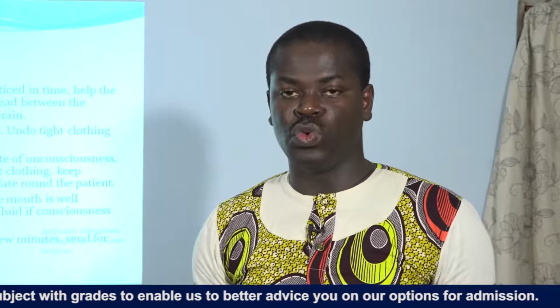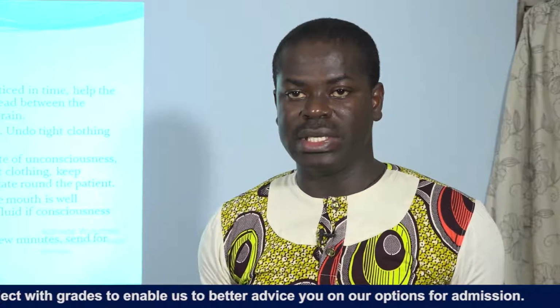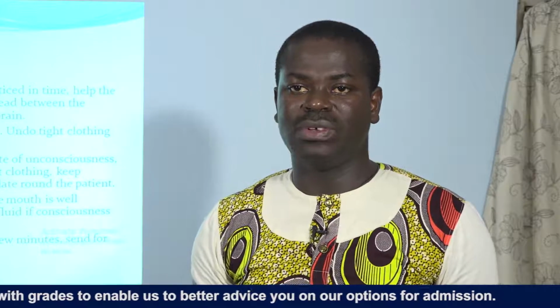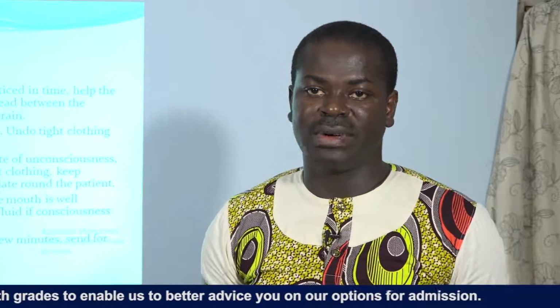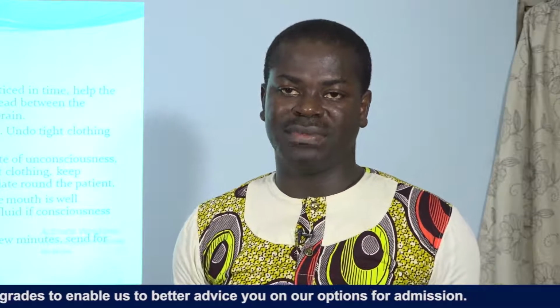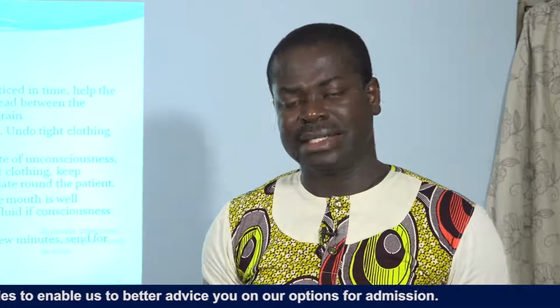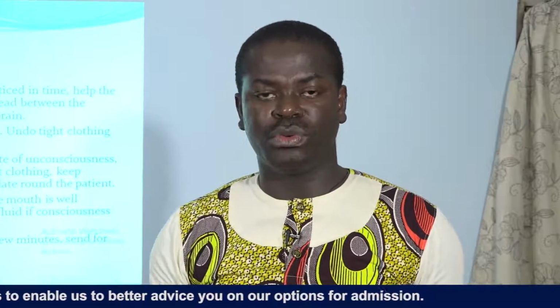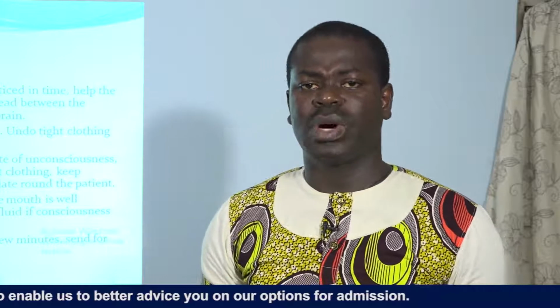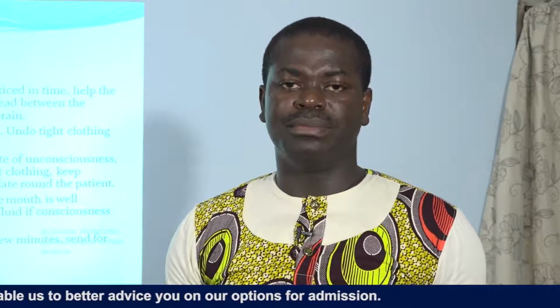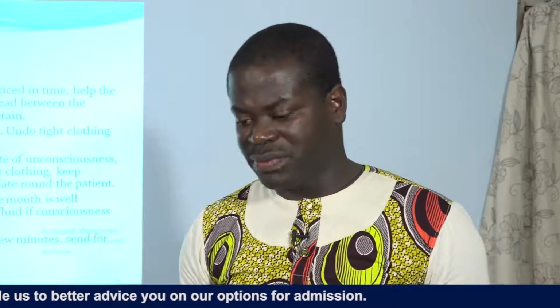You have to undo tight clothing, around the neck, chest and waist so that the individual can breathe. So in the case of a man, you need to remove the belt if there is any. In the case of a woman, if the person is wearing tight clothing, you have to remove it so that it will allow for adequate breathing and circulation of air.